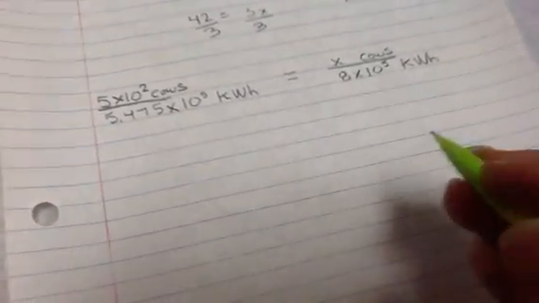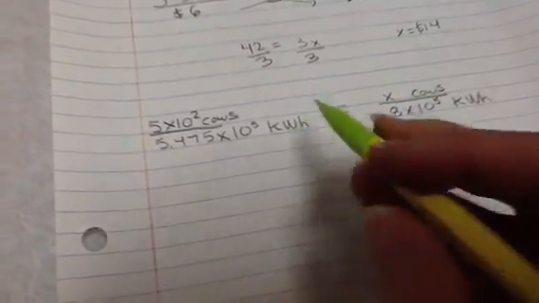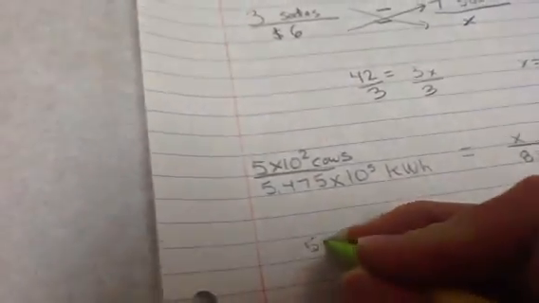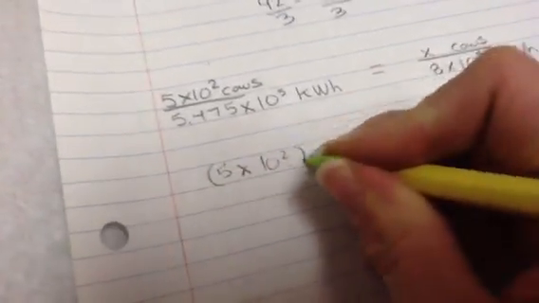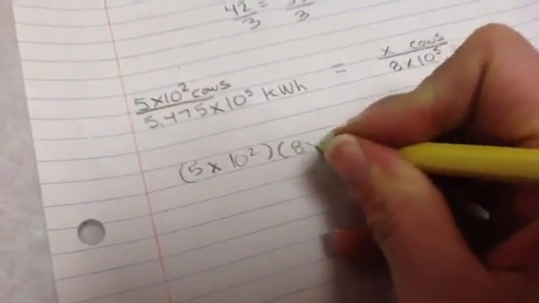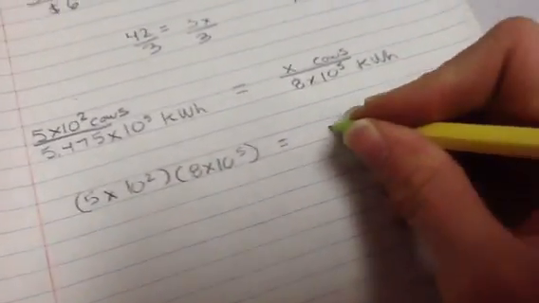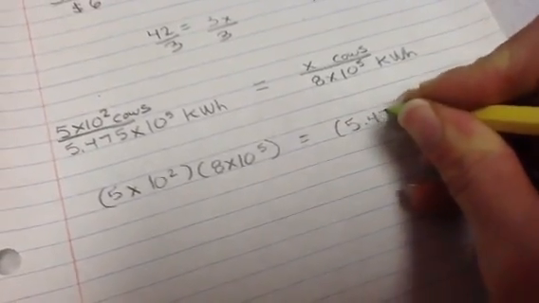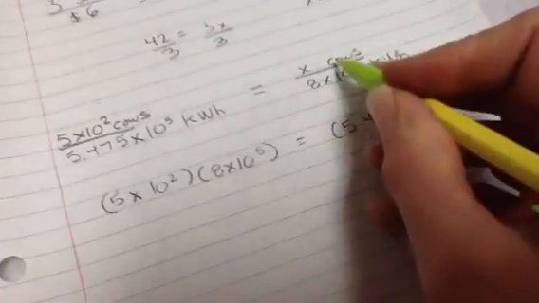So what I'm going to do now is cross multiply and divide. So I have 5 times 10 to the second multiplied by 8 times 10 to the 5th, and that's going to be equal to 5.475 times 10 to the 5th and x.